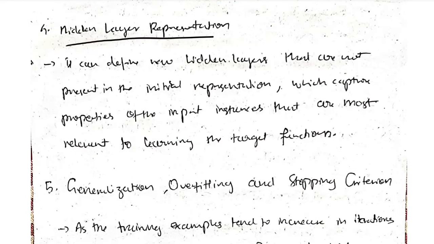Hidden layer representation. This is an interesting concept. If there are two layers here, input and output layer, in between what happens is, because of these interconnections, there is a hidden layer formed in between. That is called hidden layer representation.